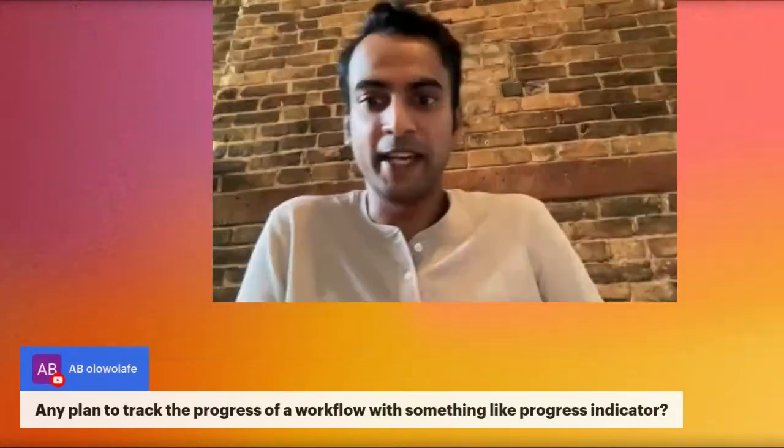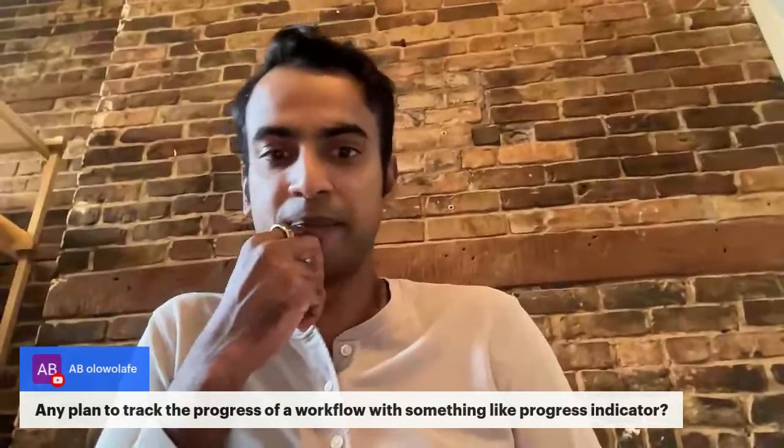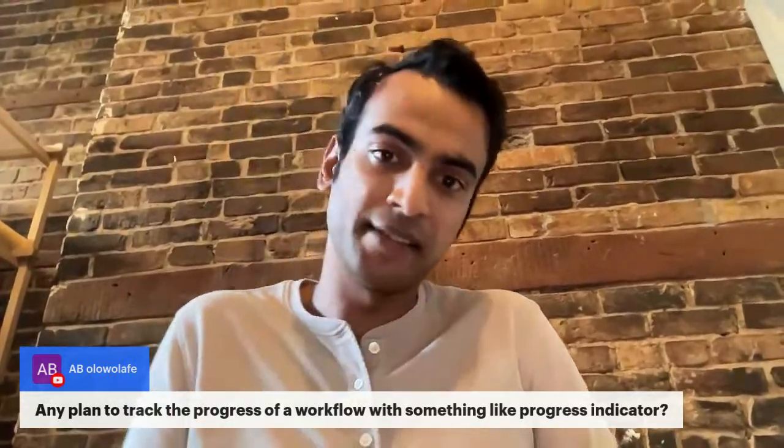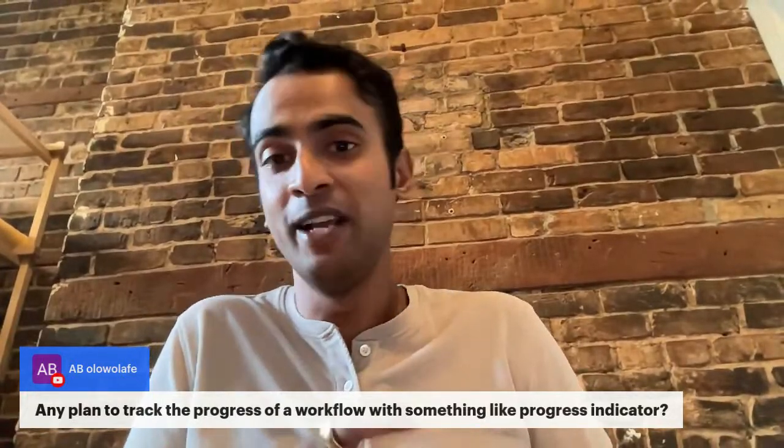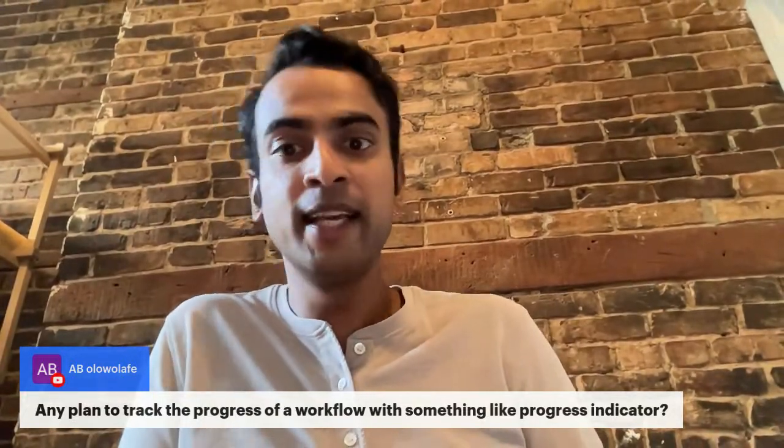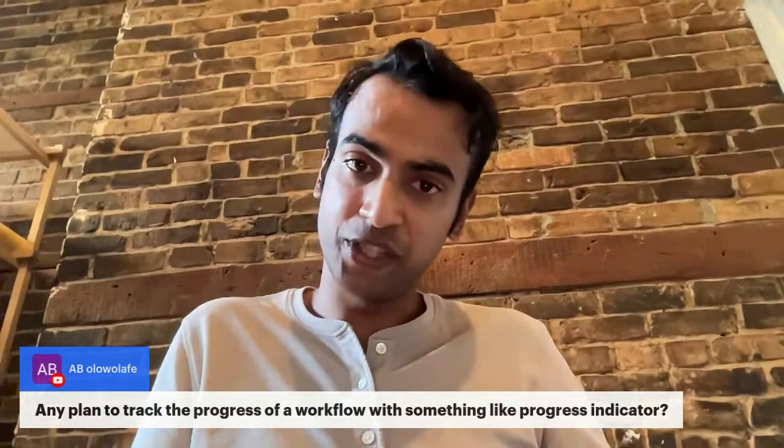Sure. Yeah, I can take this. Any plan to track the progress of a workflow with something like a progress indicator? So this is a question about our workflow component, which is one of our 12 components, but we didn't demo it today. It provides durable execution on Convex.